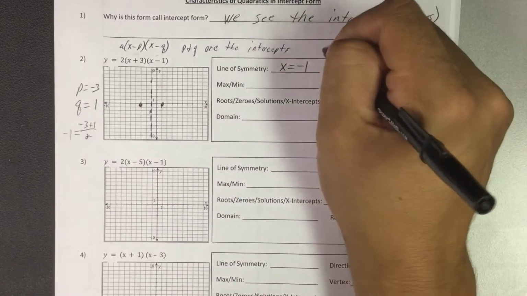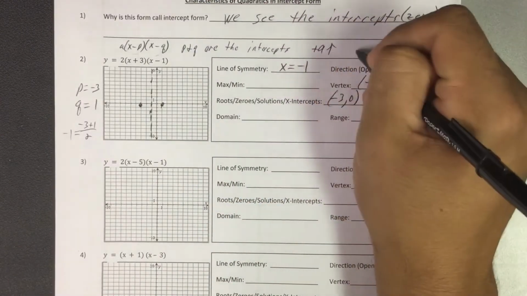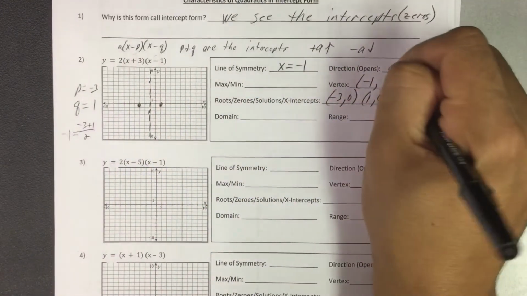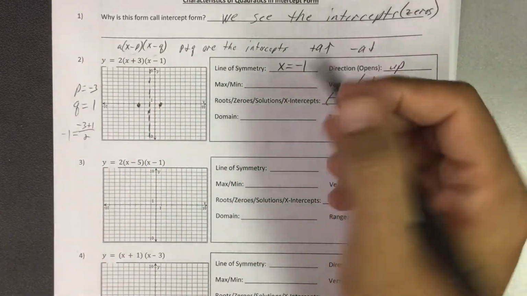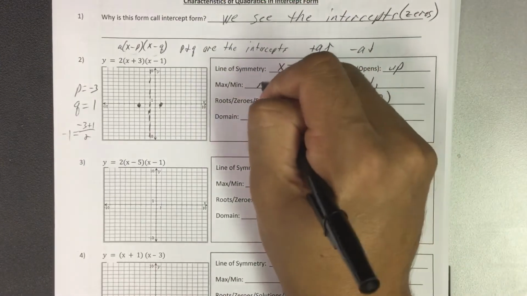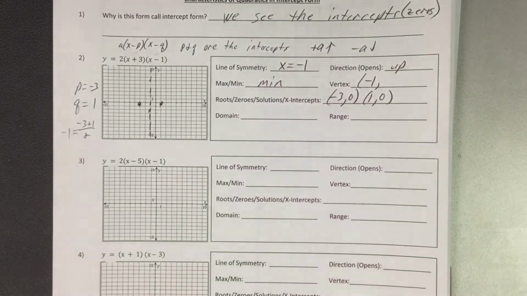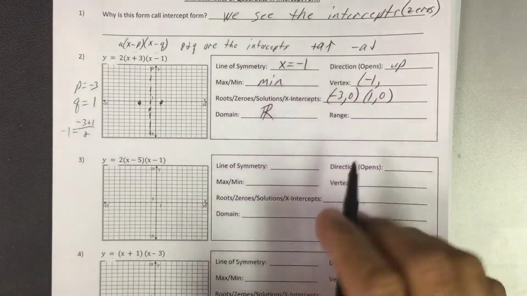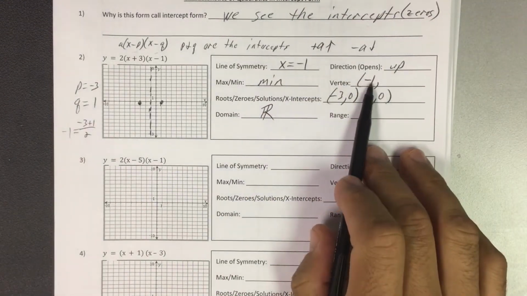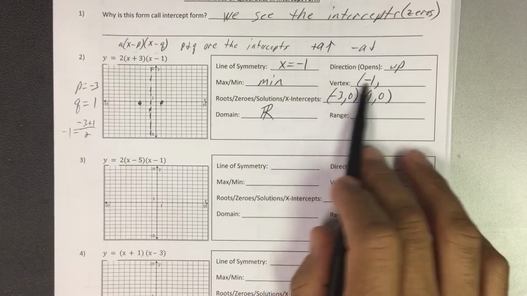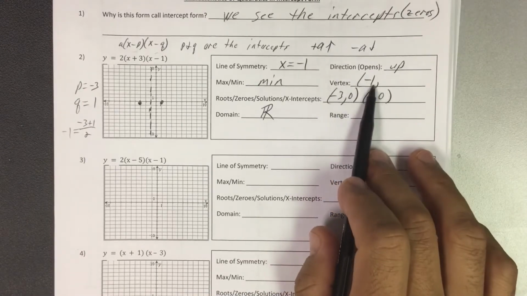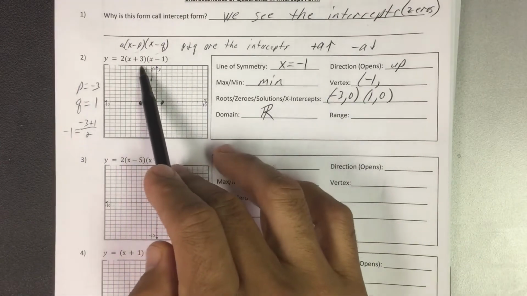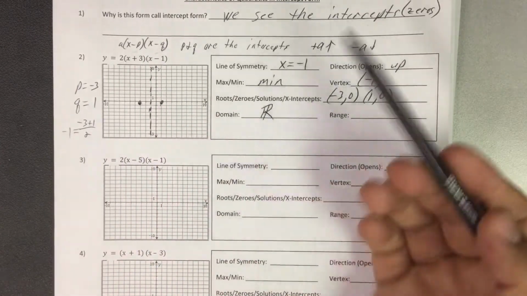This has got the same rules where positive A is up, negative A is down. So right here, this is positive, that's up. And we know if it's going up, that's a min. Right? Domain is all real. And now, again, I can use my calculator if I need to. But here's the deal. If I know my vertex is on this, I know x equals negative 1, and I have my equation here, I can plug this in and find my answer.